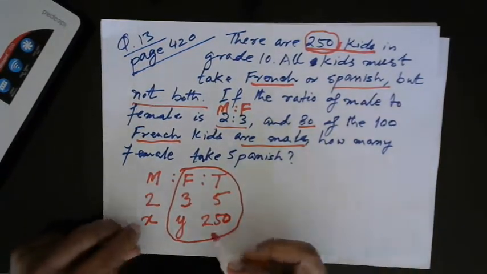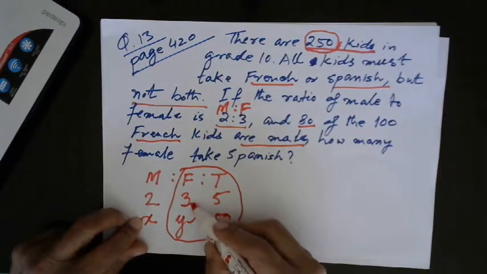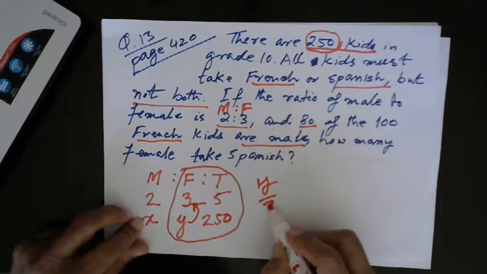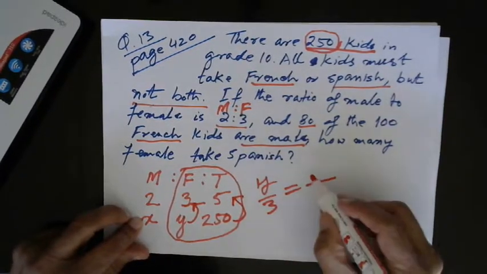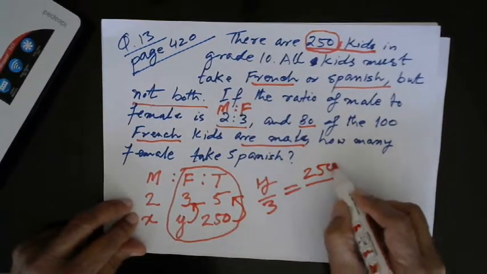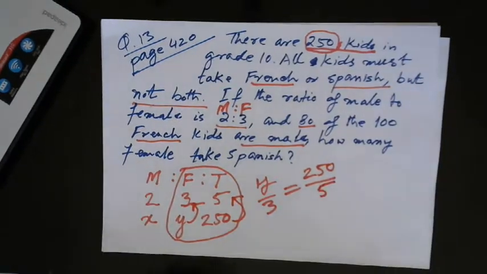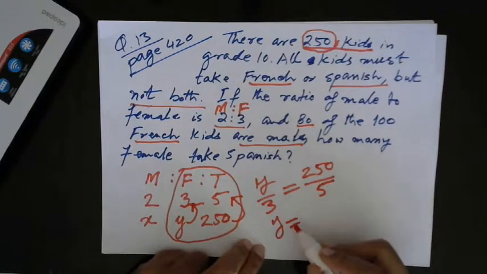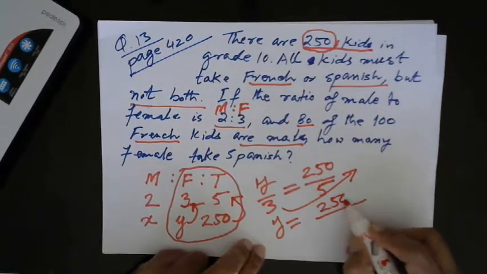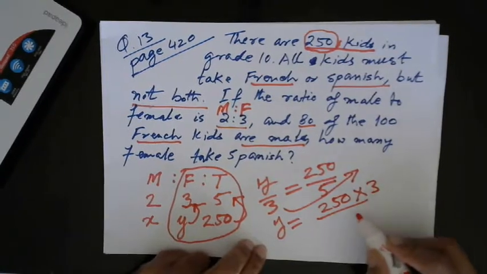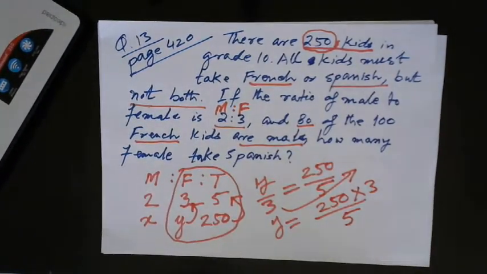So I can do it like this: y divided by 3 is equal to 250 divided by 5. Is it okay? Now y is equal to, this 3 goes up on the other side, so this will be 250 times 3 divided by 5.